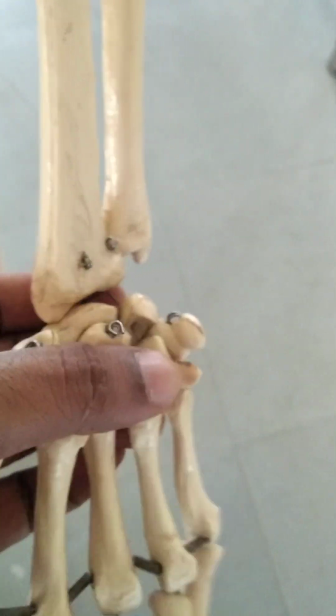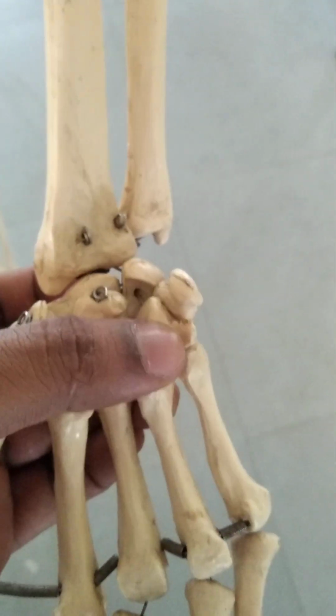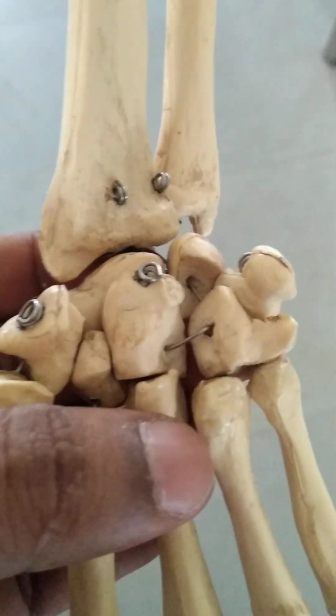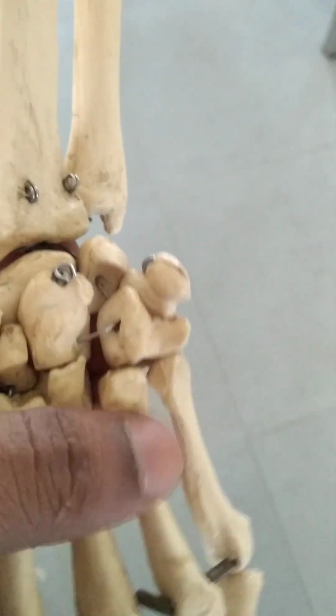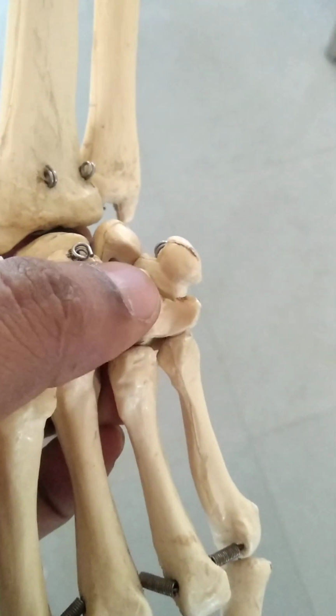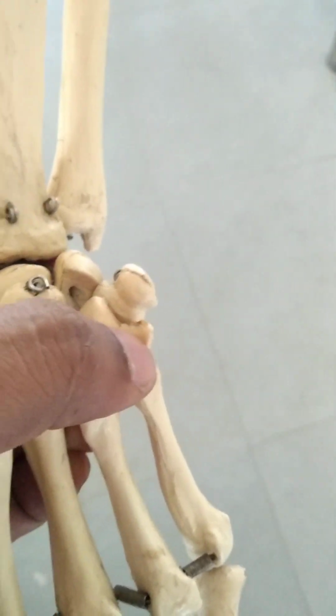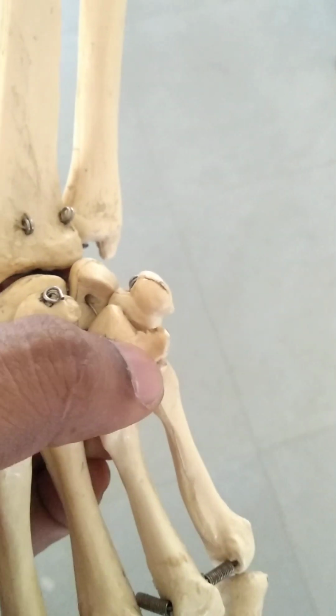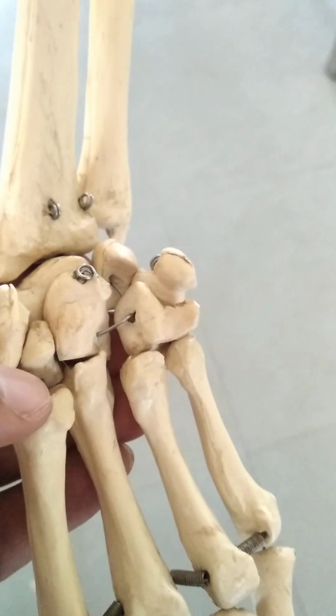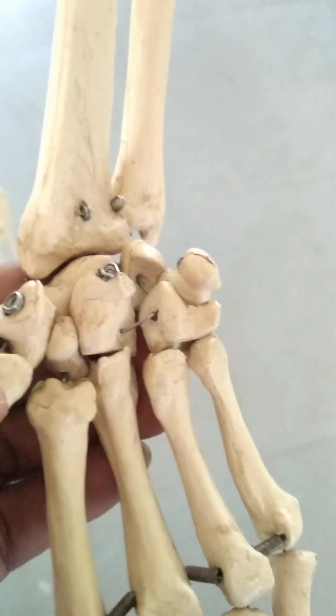Last but not the least, this one. The medial most in the distal row is hamate. It is called hamate because it appears like a hammer. Carefully observe. So it appears like a hammer. See, this one, body of the hammer. This is the head of the hammer. See, the hook of the hamate. This portion appears like a hammer, therefore called hamate.